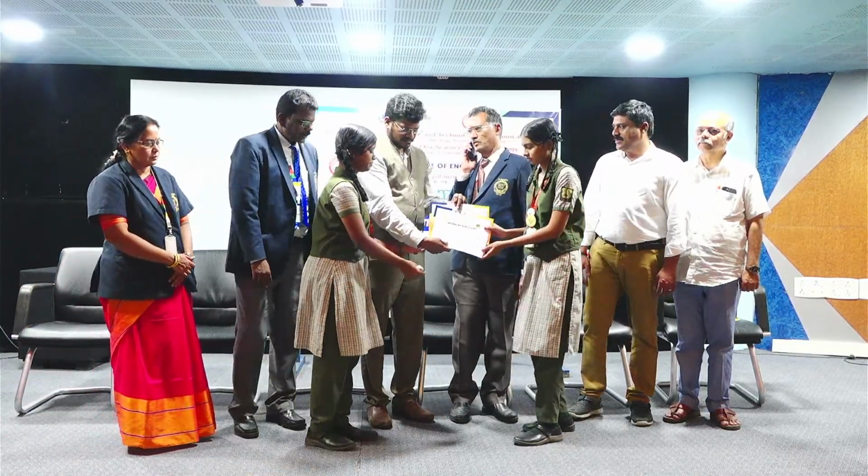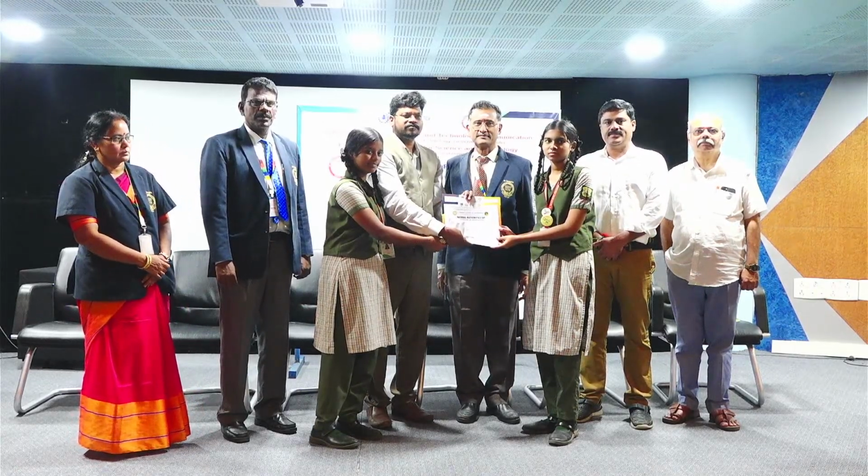Third place goes to CSI St. Columbus School, Harish and Kumaran, for the model 3-dimensional.